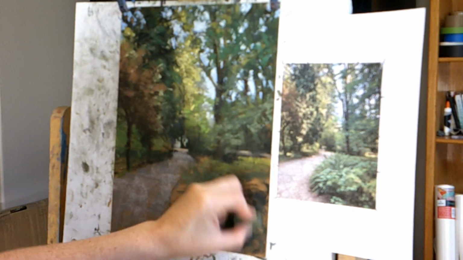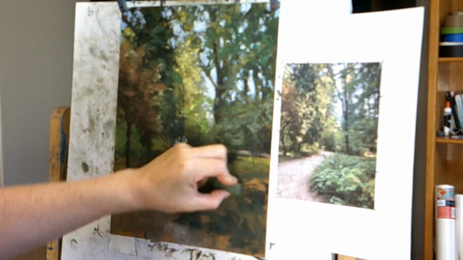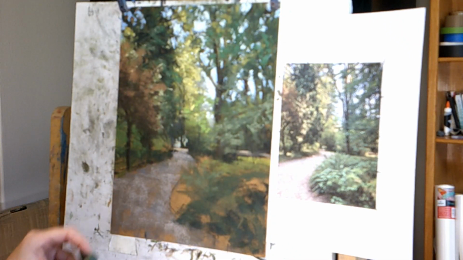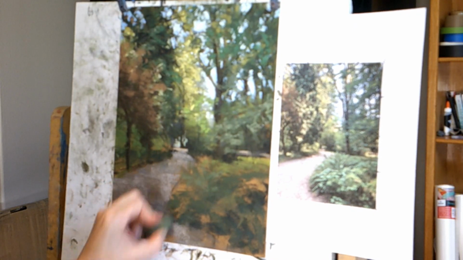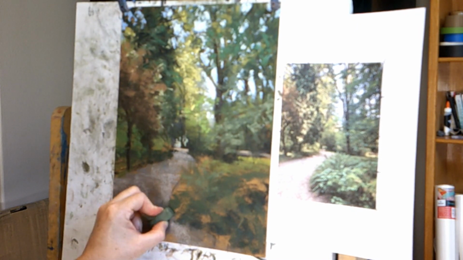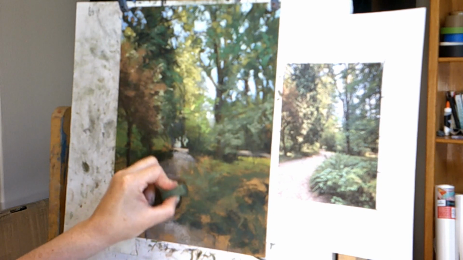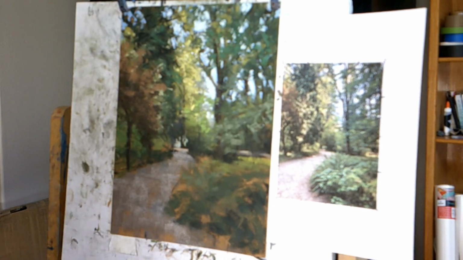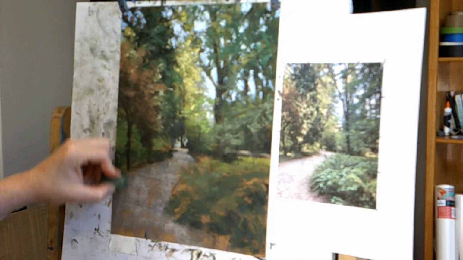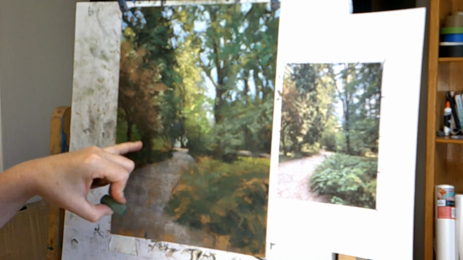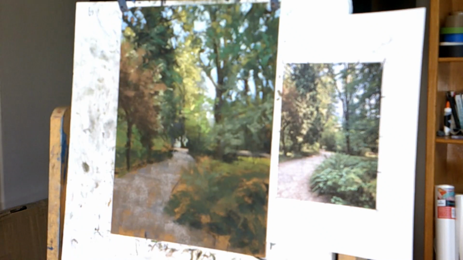Really want to get it down into here. And a little bit over here. There we go. I'm not trying to be too careful. It's going to stick out onto the path a little bit. We don't want to stay in the lines. This still obviously needs work. Okay.